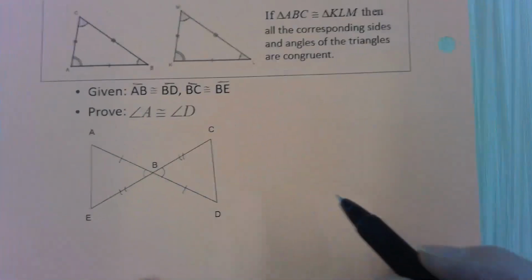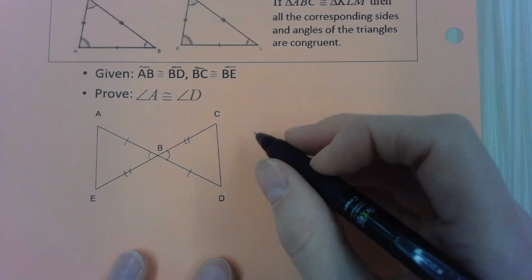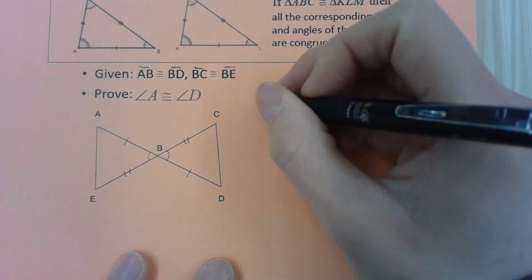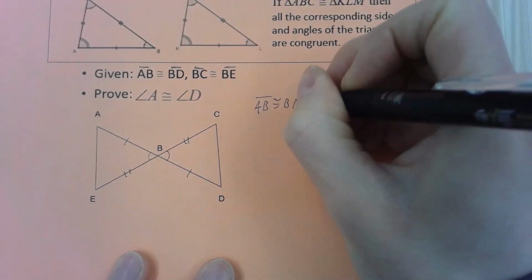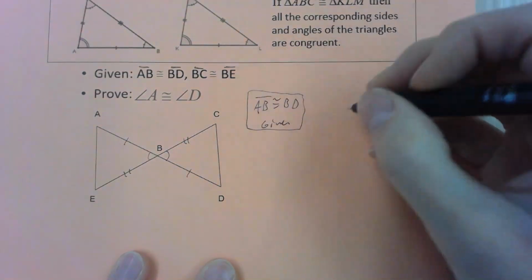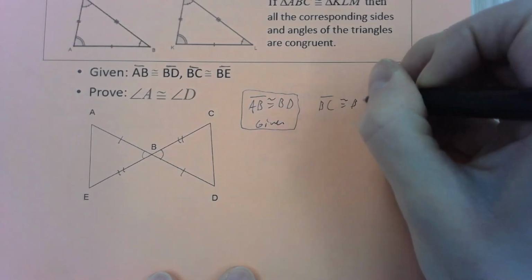So I'm going to do this first one as a flow proof, and then the other ones I'll do as a 2-column proof. So put our givens in their own bubbles. We're going to say, all right, AB is congruent to BD is given. It gets its own bubble. BC is congruent to BE.